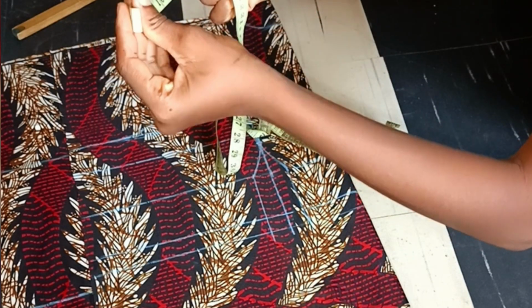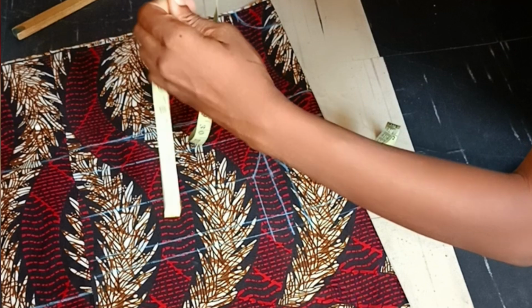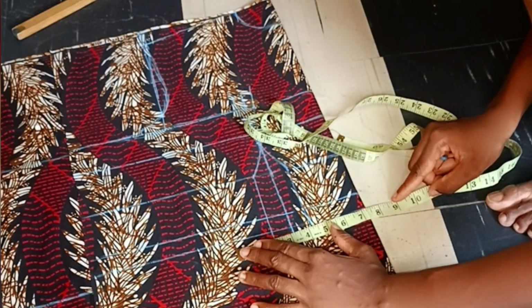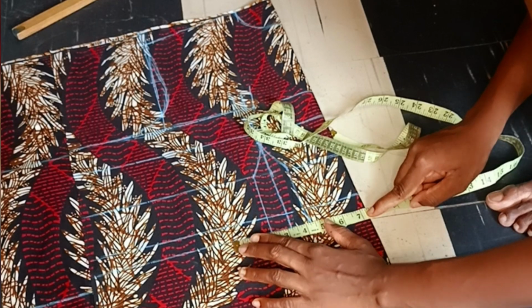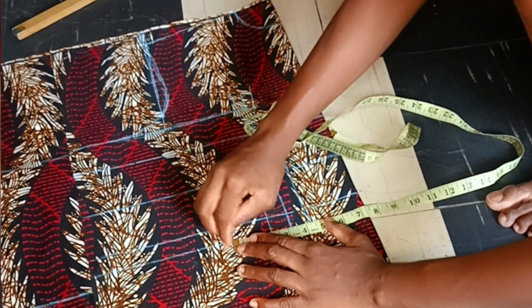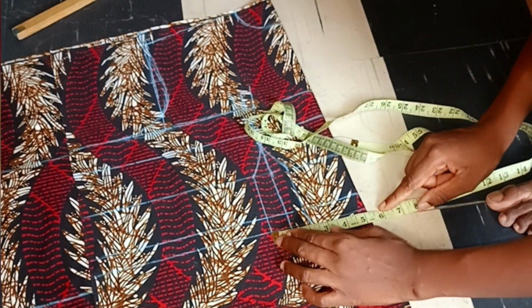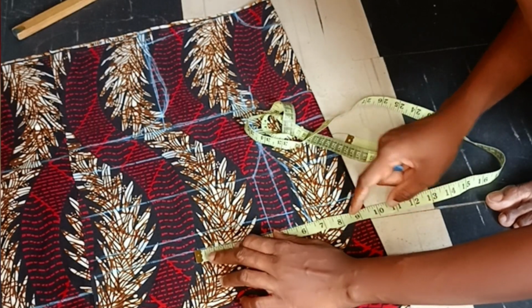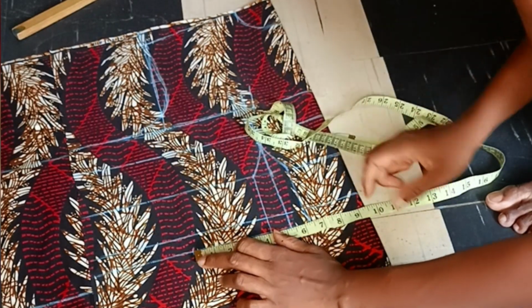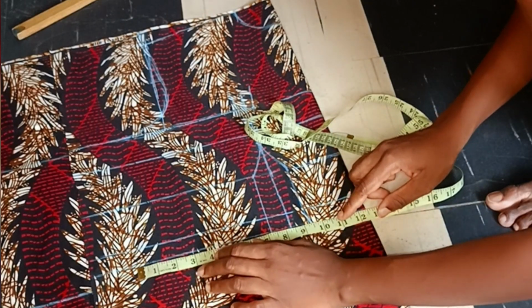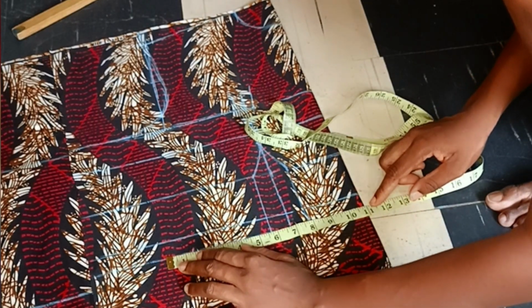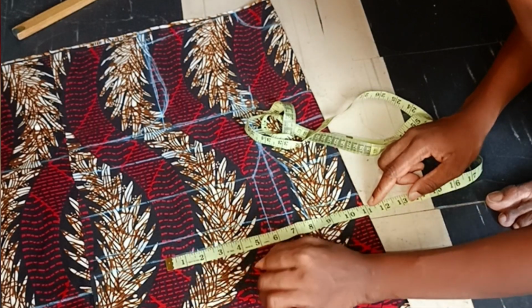If you don't want to use your calculator or you don't want to stress your brain, just do it like this. Measure the actual waist measurement divided by 4. Then after that, calculate the darts, that is the dart you are taking out, add it to it, then now add your normal allowance, the allowance you want to have. I'm going to use 1.5 inch as my allowance.